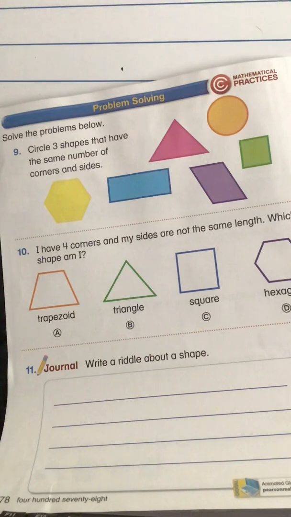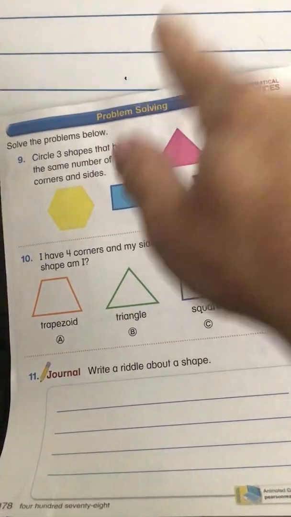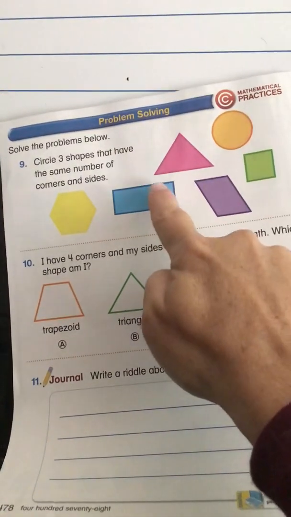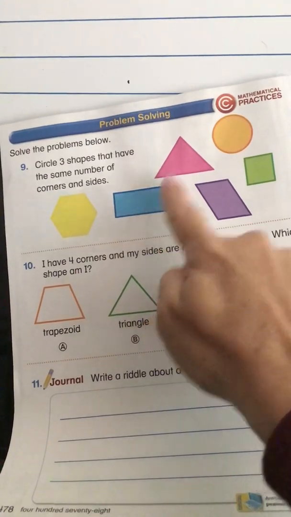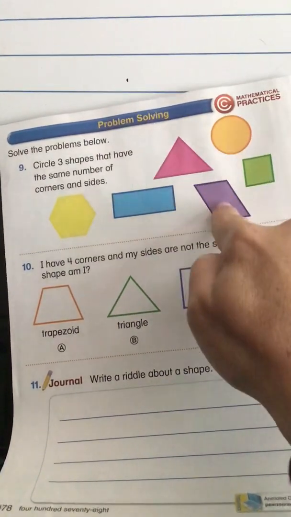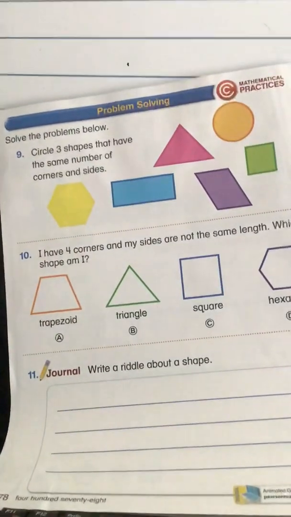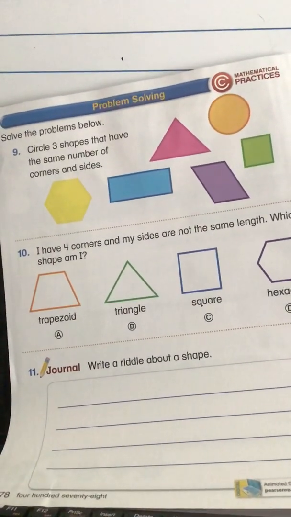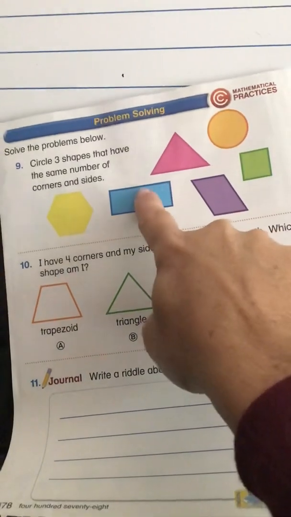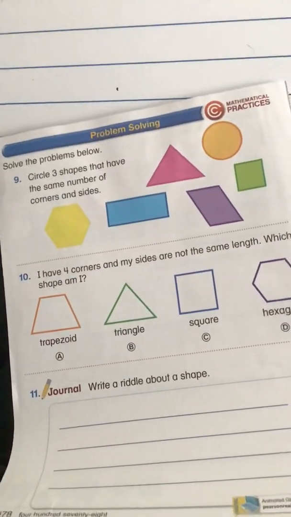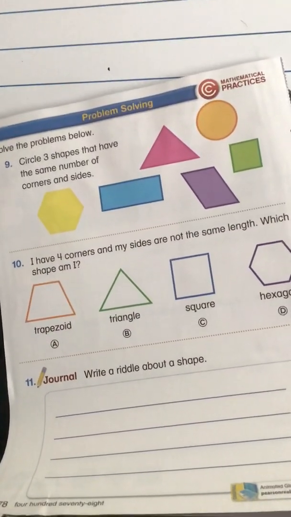So I can already tell here that I've got 2 that have the same. 1, 2, 3, 4, 1, 2, 3, 4. And then I look, 1, 2, 3, 4. None of the other shapes have 4 or the same as anything else. So you are going to circle, circle, and circle the ones that have 4 corners and 4 sides.